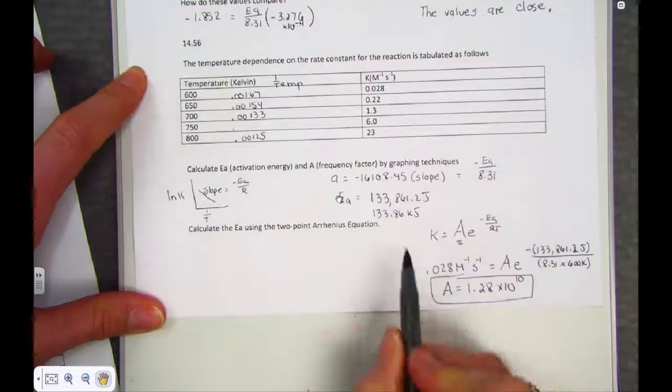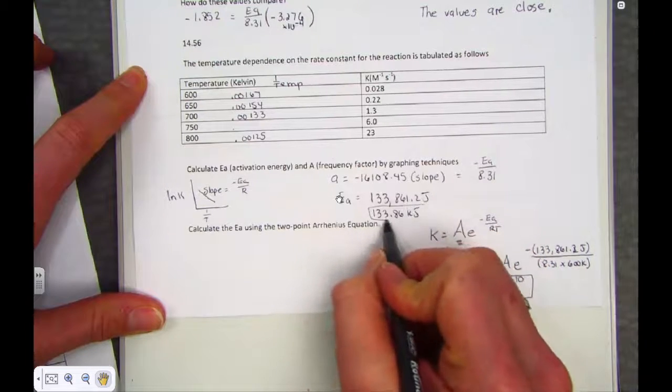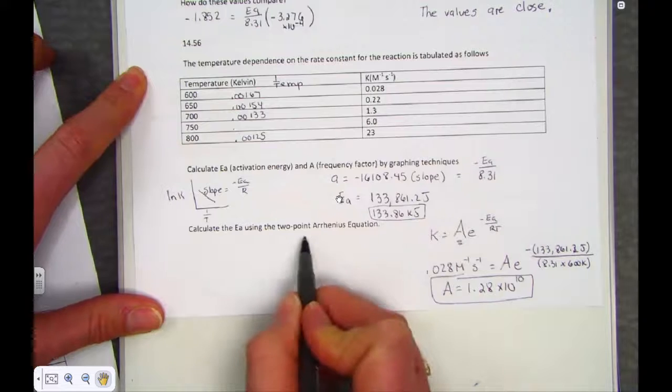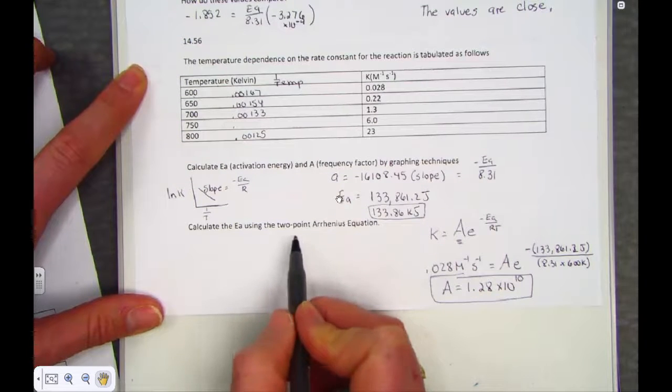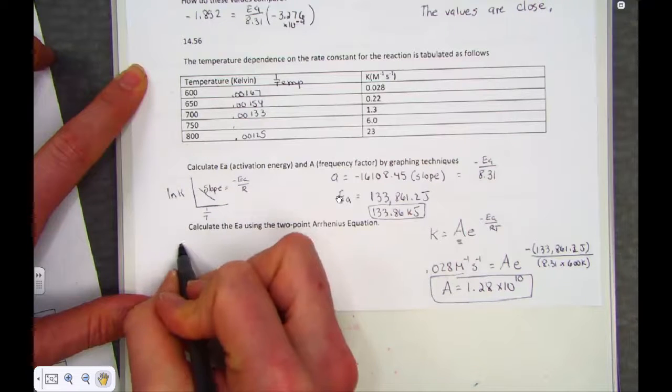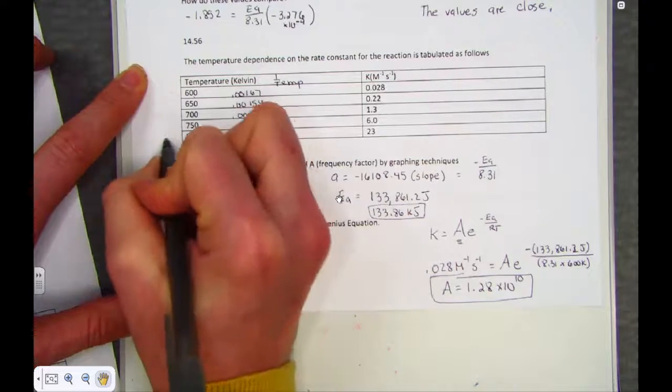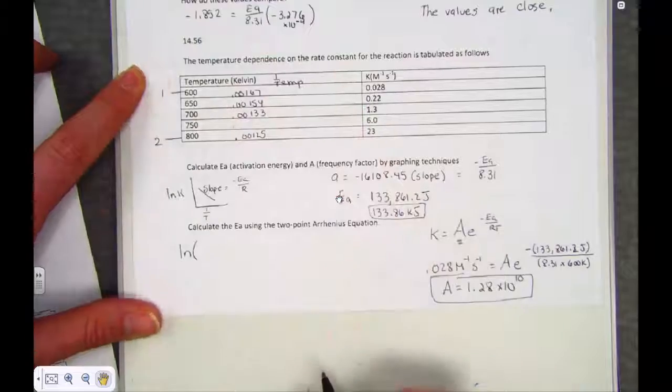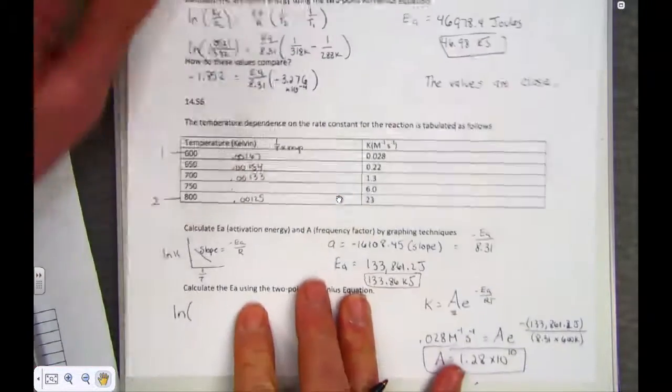Let's compare our EA calculated from the slope of the line to the EA if we were to use the two-point formula of Arrhenius. Always take the farthest points apart. So the natural log of, let's just call this trial 2, this trial 1. Natural log of, remember our formula, K1 over K2.